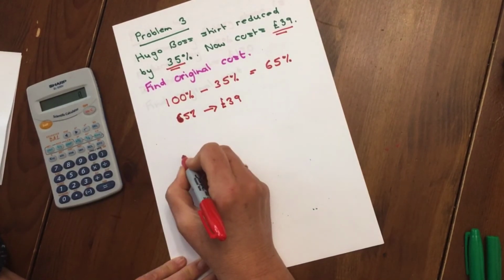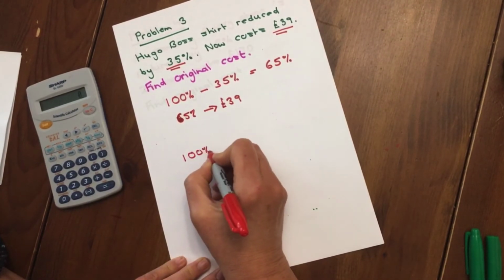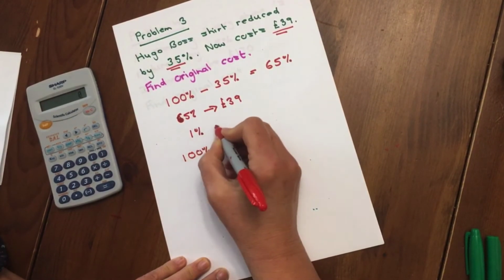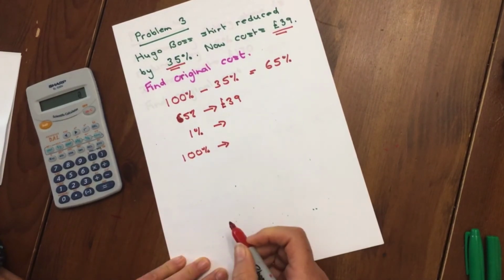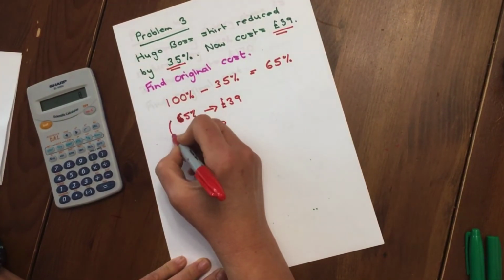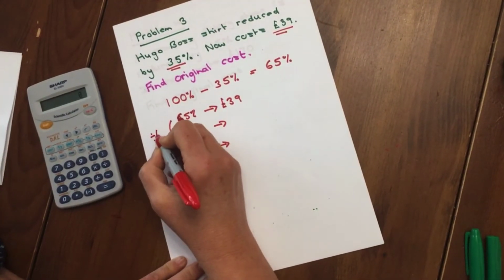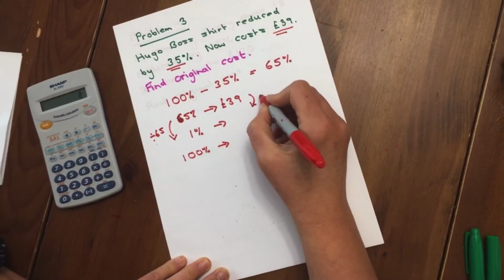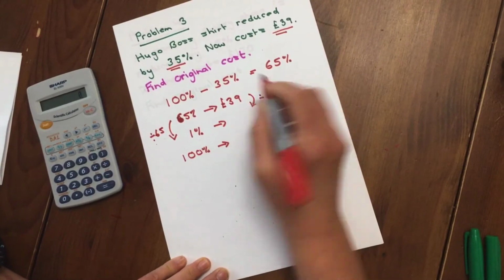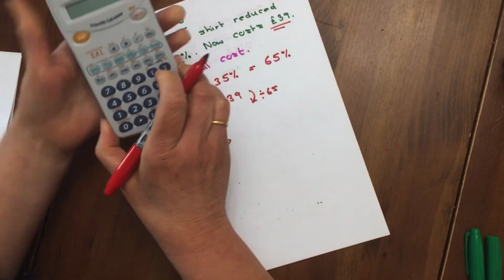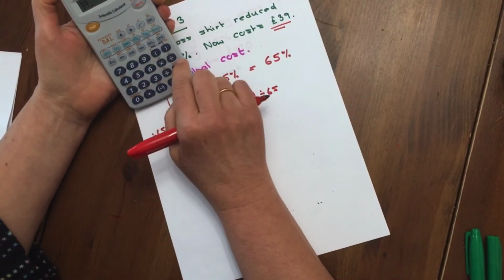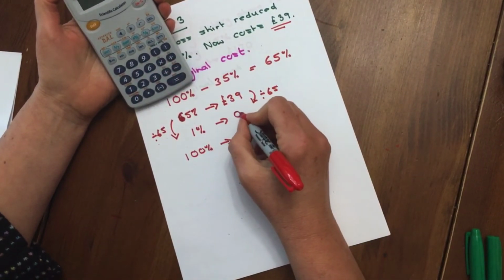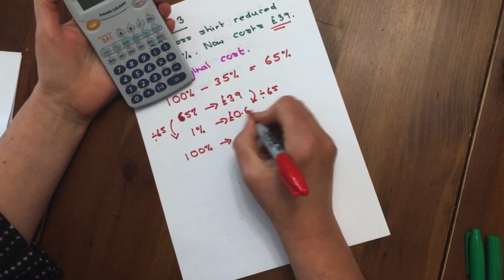Right, we want to get to 100%, the original cost. Okay, so we're going to find our 1%. The method is always the same. So we divide by 65 and we divide by 65. So we get our calculator. 39 divided by 65 is 0.6 pounds or 60 pennies.